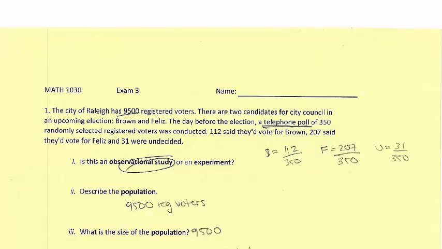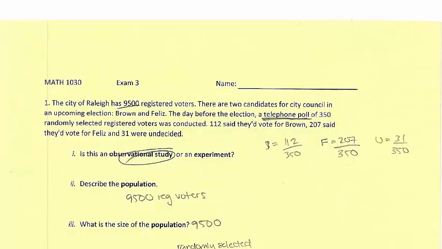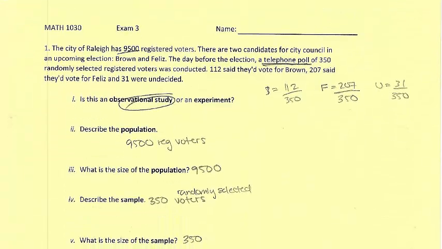It's the 9,500 registered voters. Okay. Notice that I found the probabilities for Brown, Feliz, and undecided on the side, just because.